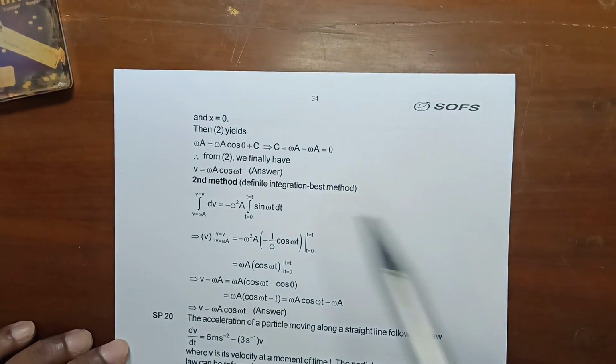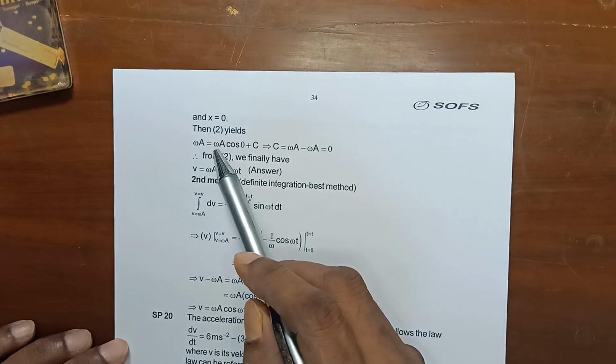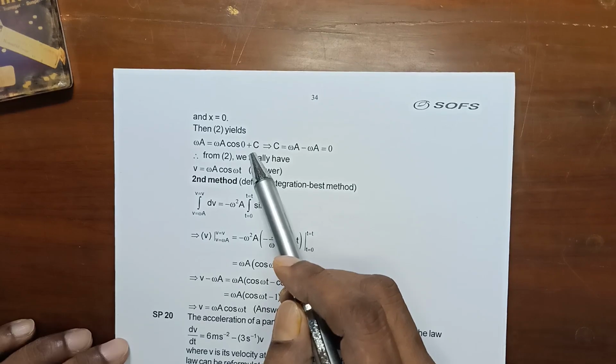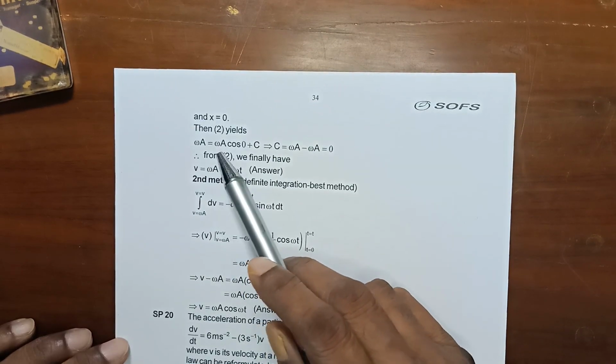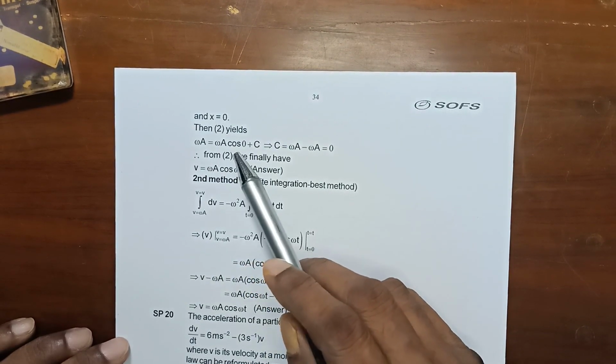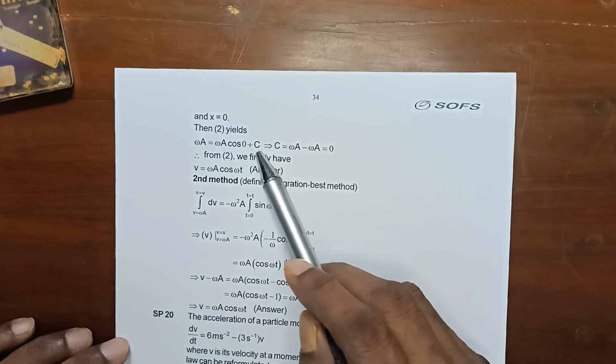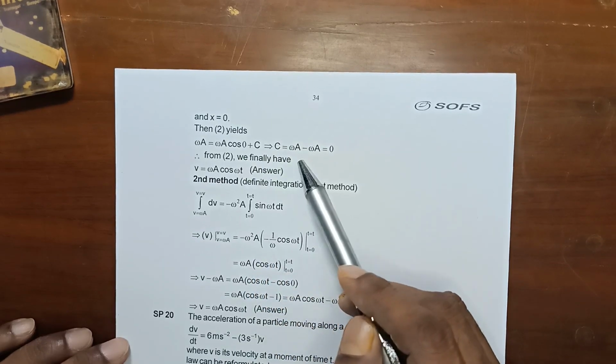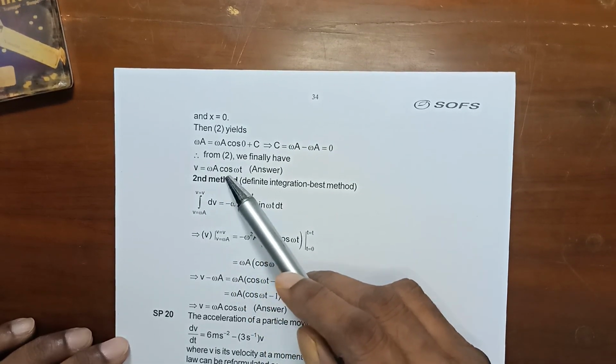Put in equation 2: omega a equals omega a cos 0, because t equals 0, plus c. This implies c equals omega a minus omega a cos 0, which is 1. So c equals omega a minus omega a, which is 0. So from equation 2 we finally have v equals omega a cos omega t.